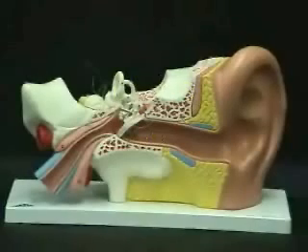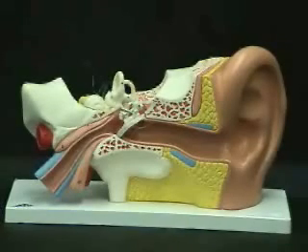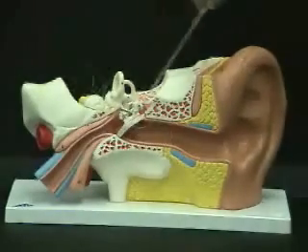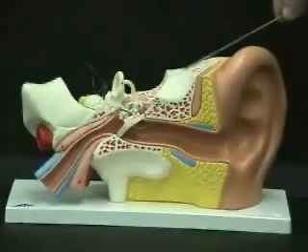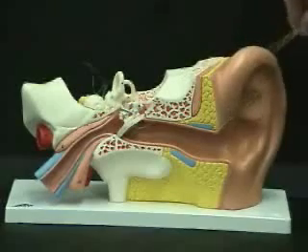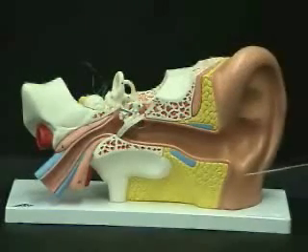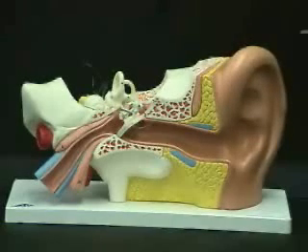In this video I want to discuss some of the structures of the ear, with the outer ear, the middle ear, and the inner ear. So in this model we can see a major portion of what is called the petrous region of the temporal bone, and then on the outside of the skull we can see the auricle of the ear, and it is divided into several different regions.